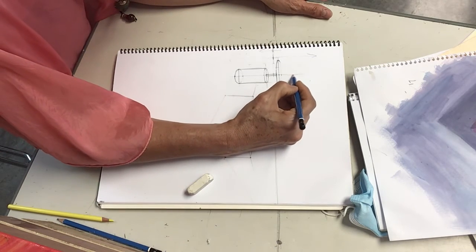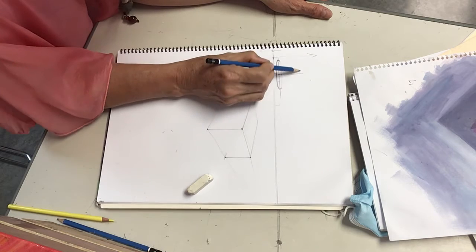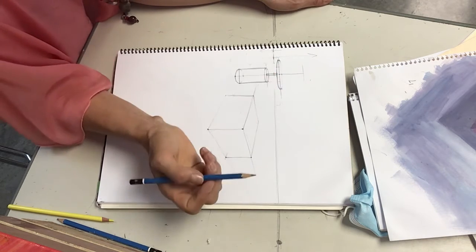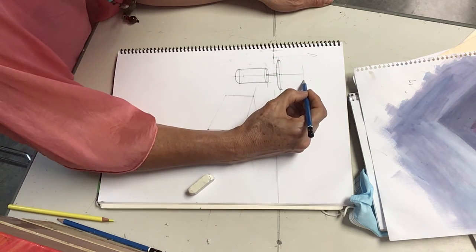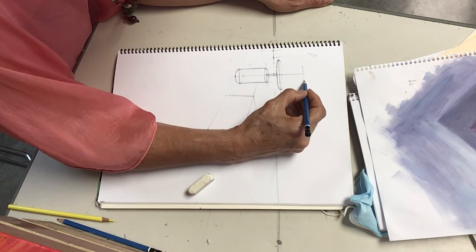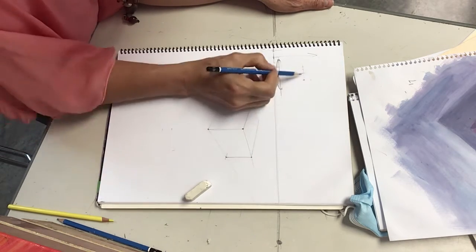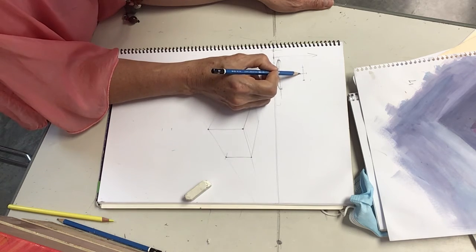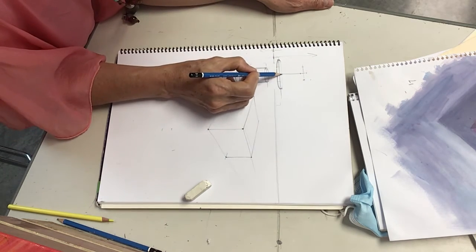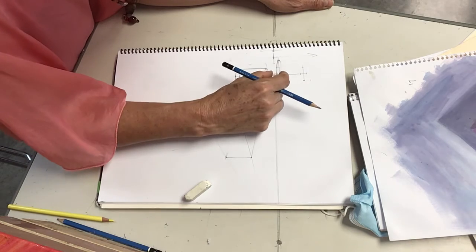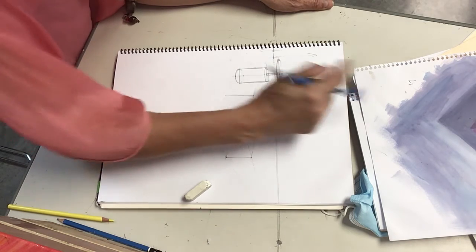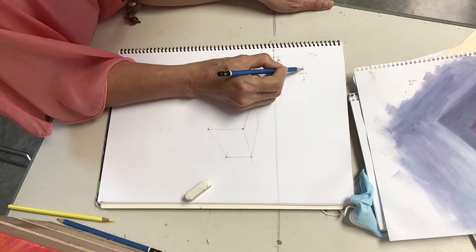Okay, so I need to decide how tall my shade is, and then you decide how wide it is, right? And then you decide how open it looks. It should be wider than the ellipses at the bottom because it's a little bit higher on the paper.